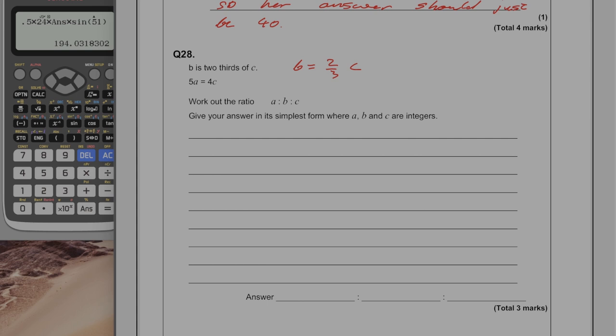Okay, so if I say that 5A is equal to 4C, my preferred method for converting equations into ratios is to put them as fractions over each other. So A over C is 4 over 5. So that means, and we'll do it here because I'm going to put some other working in, A to B to C, the ratio of A to C is 4 to 5.